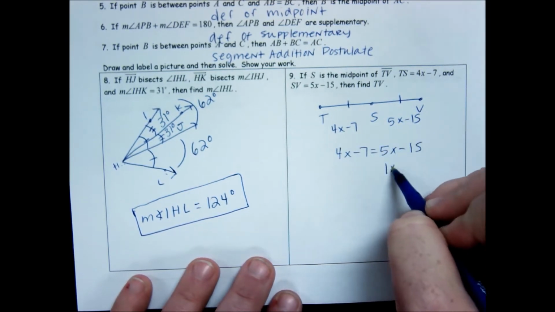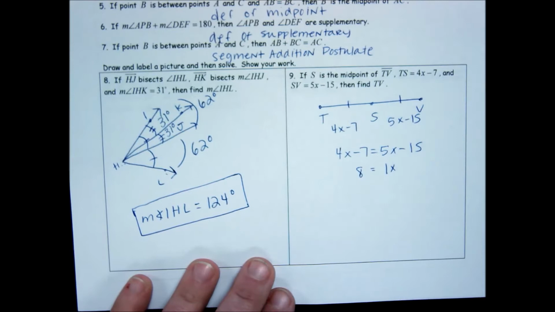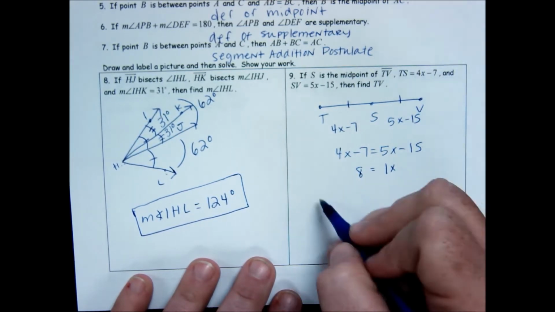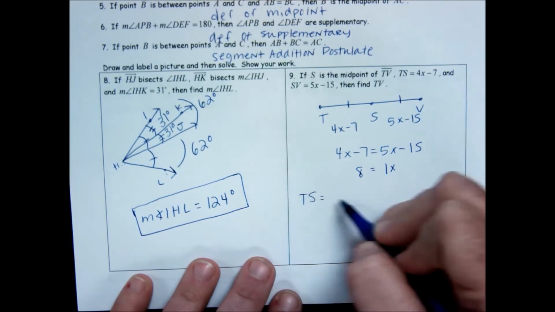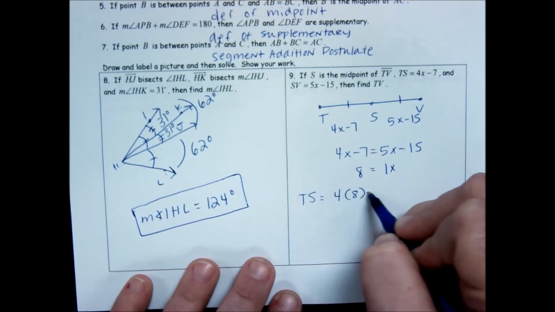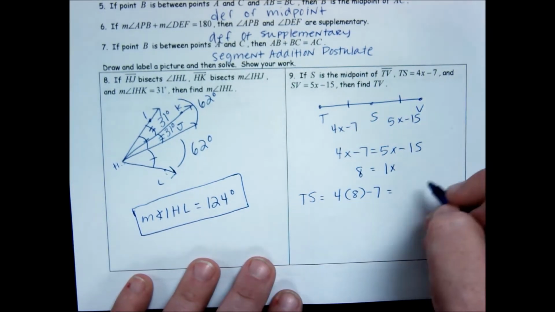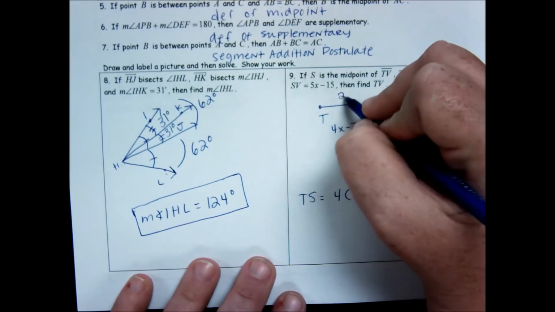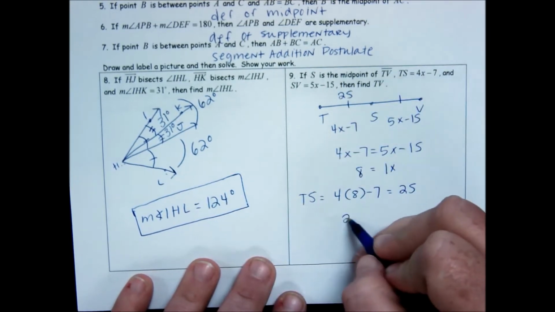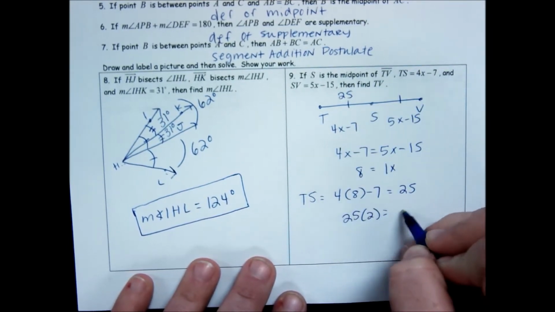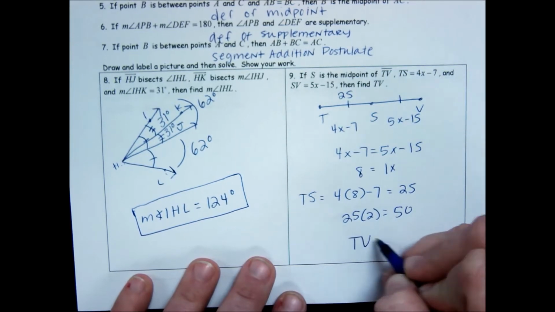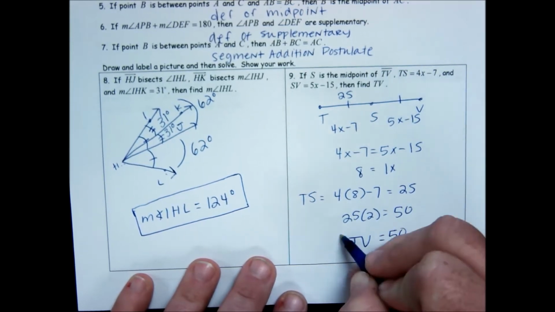So then I solve for x and get that x is equal to 8. So once I know that x is equal to 8, I can plug that into TS to get that TS is equal to 25. And TS is just part of it. I need the whole thing. So TS times 2 would give me the whole thing, which is 50. So TV would be equal to 50.